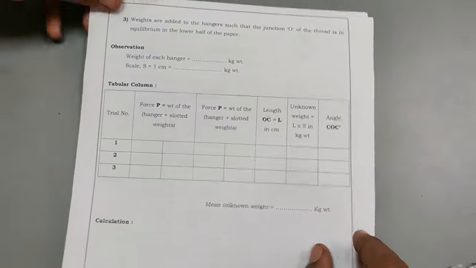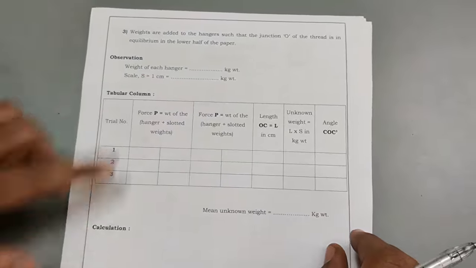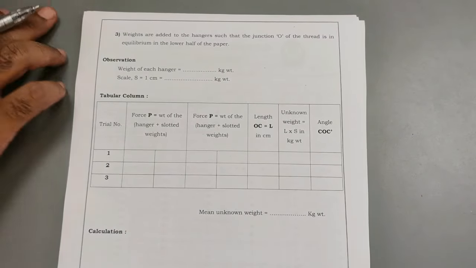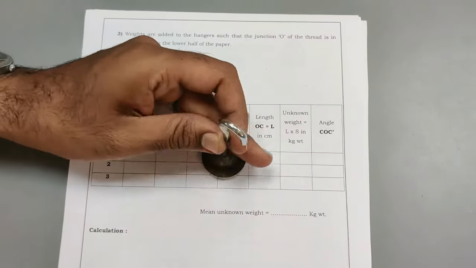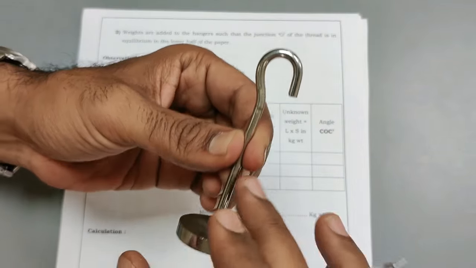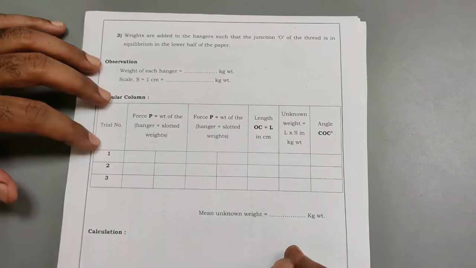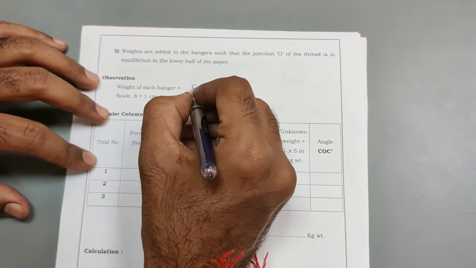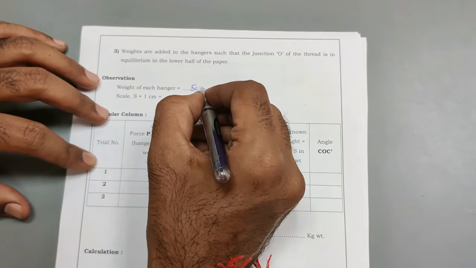First one is the weight of each hanger. We just saw that the weight of each hanger will be 50 grams. I will show you that once more. This is the hanger, and the base will be attached to this hook. So this is 50 grams. So the weight of each hanger is 50 grams.